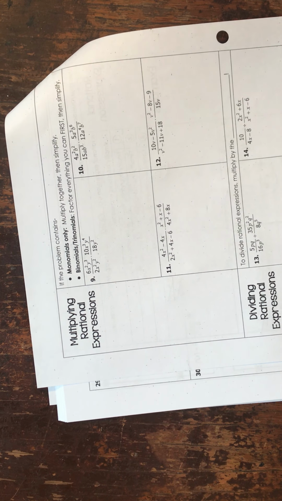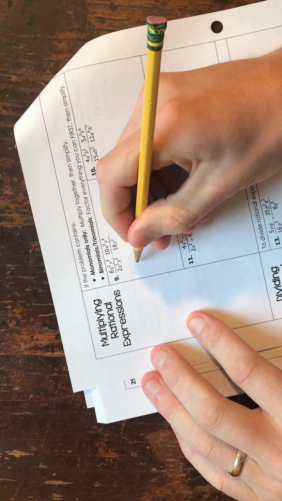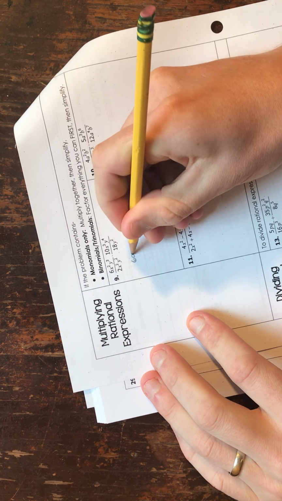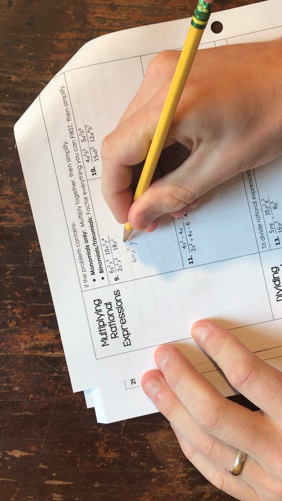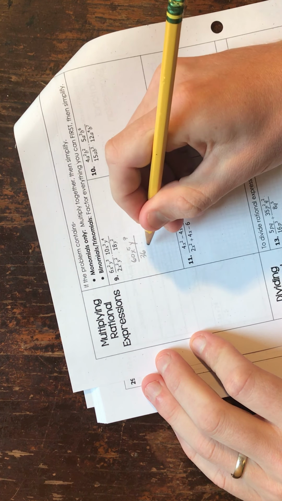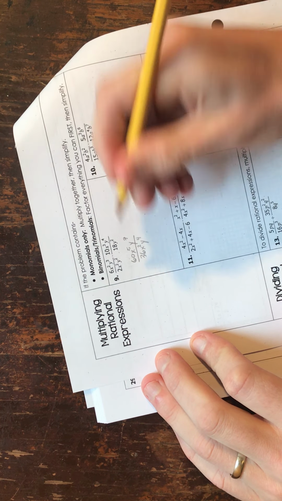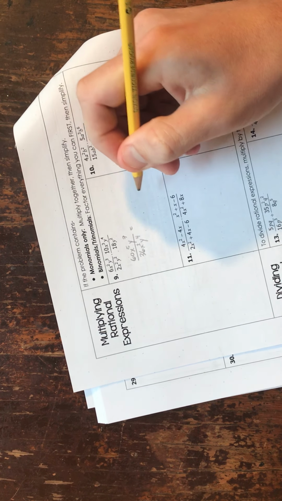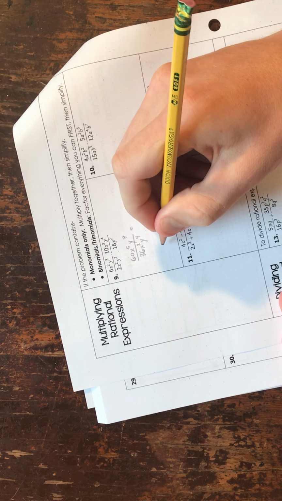So first off, let's take a look at number 9 here. And these guys are all monomials. So I'm going to multiply my numerator and multiply my denominator. So my new numerator is going to look something like this. 6 times 10 is 60. X squared and x cubed is x to the 5th. Y cubed and y to the 4th is y to the 7th. My denominator is going to be 2 times 18 is 36. X squared, and that's the only x I have down there, and then y squared times y squared is y to the 4th.